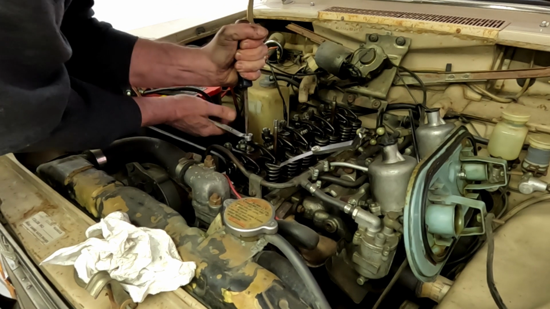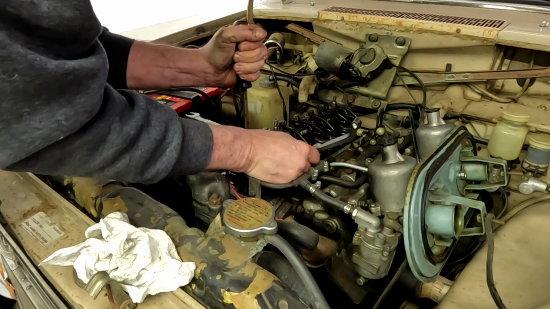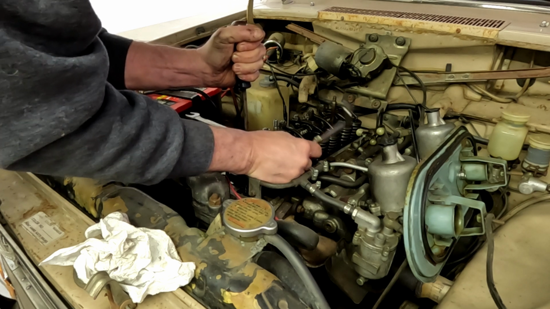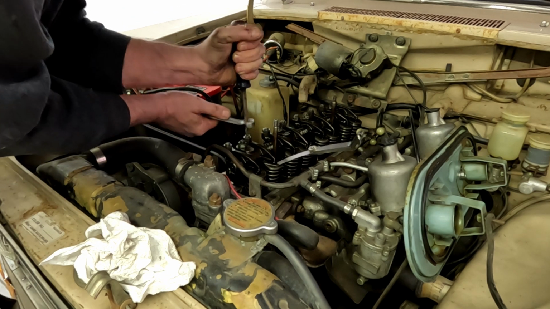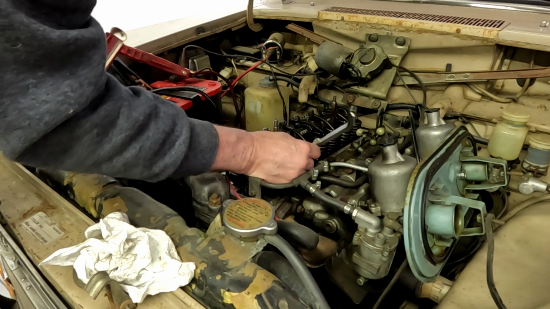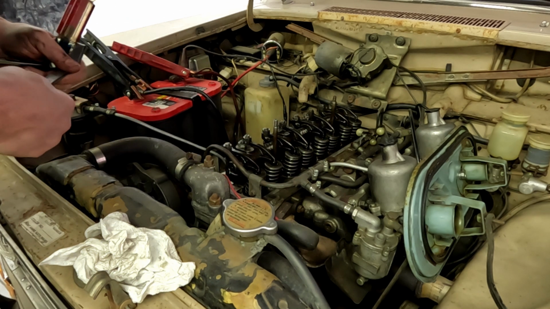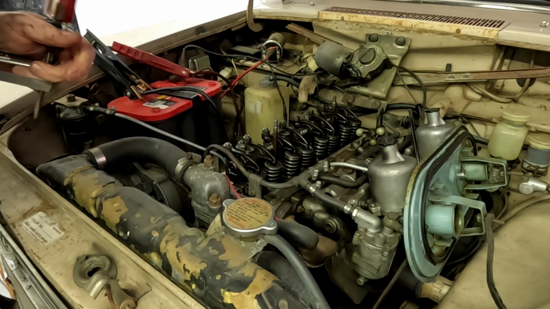I'm not concerned about the intake being slightly snug. Intake valves don't get hot. Exhaust valves take a beating, which is why you never want to have an exhaust valve get tight on you.